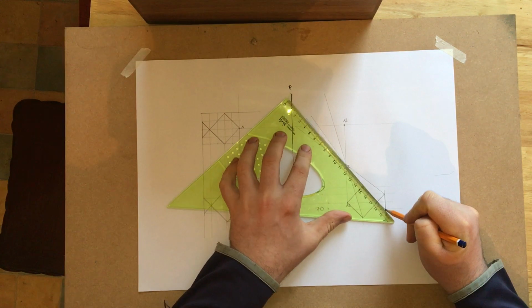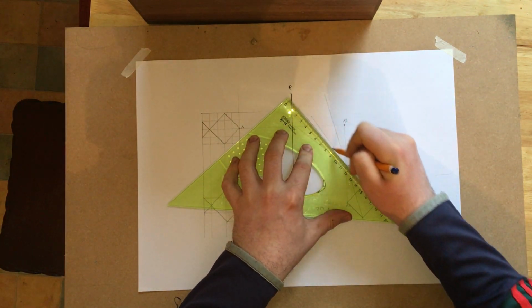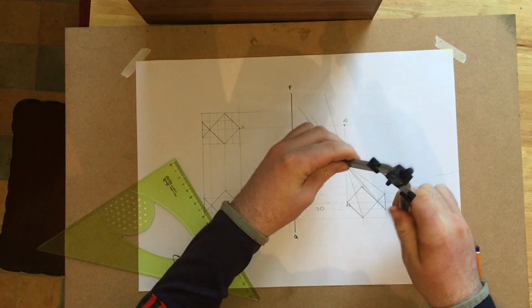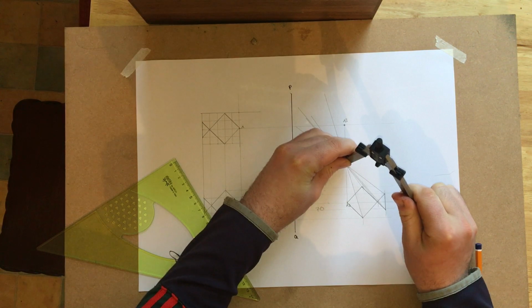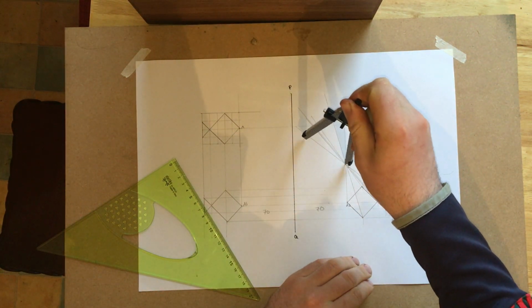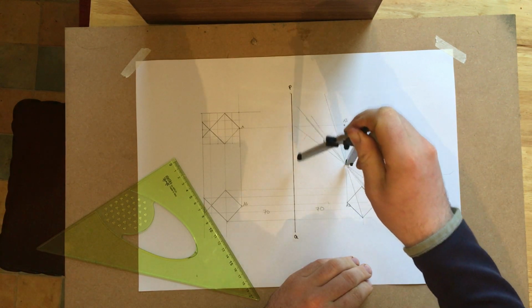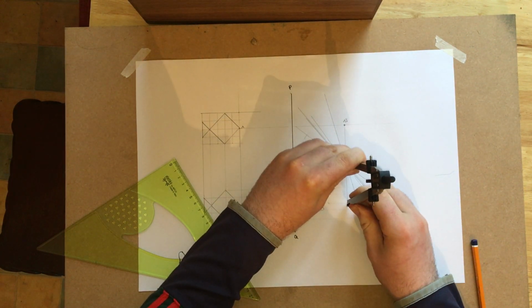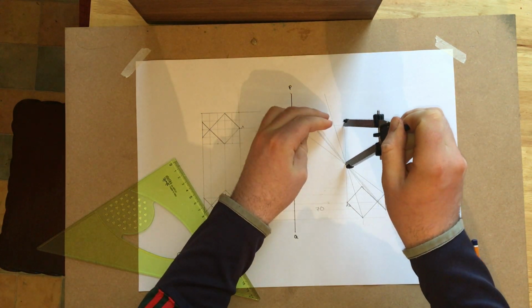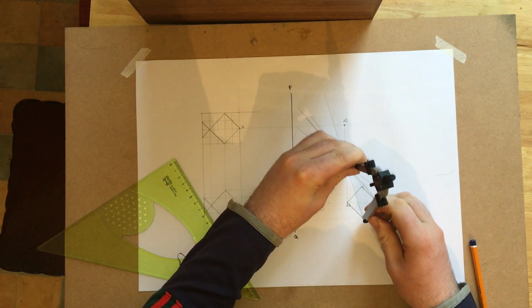Finally this point here. And then we can use our compass. So we'll start out here, we'll mark this. There's that point. Just to show to you, A2 and A3 are the same. This point down here.